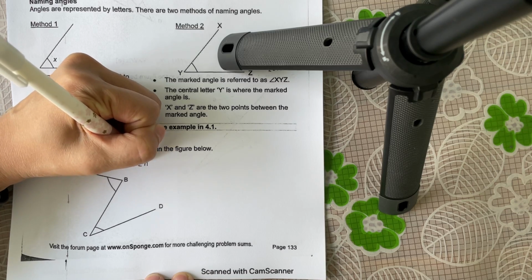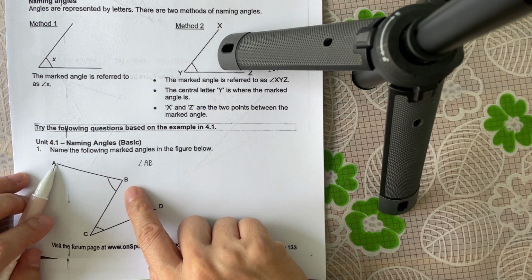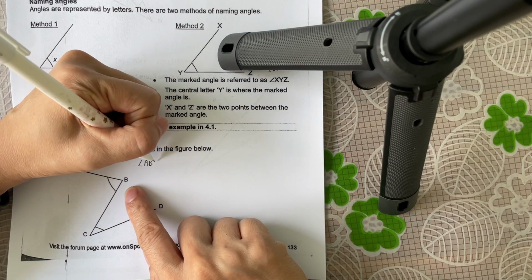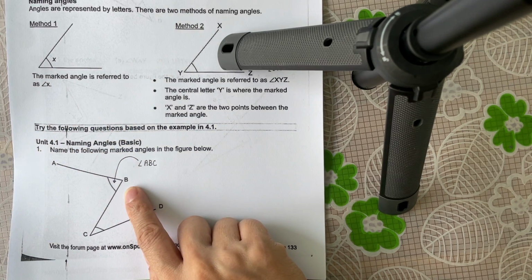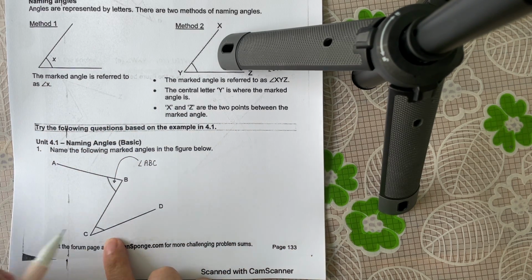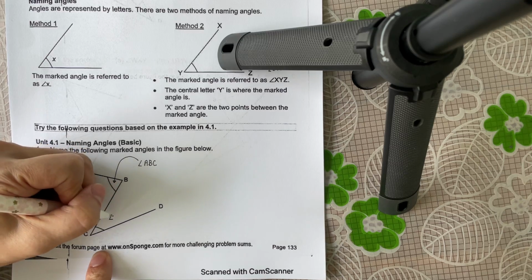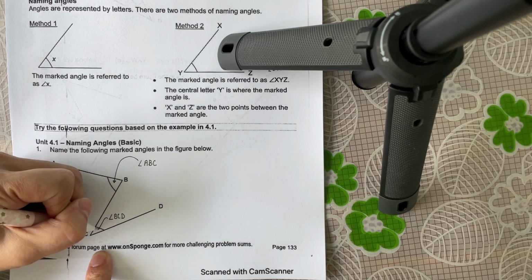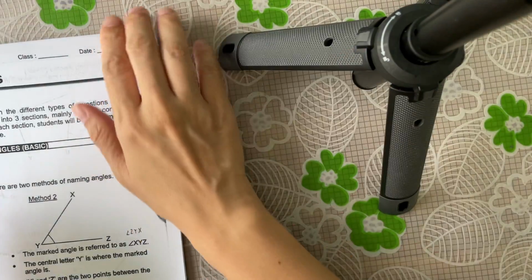Okay, so it starts from line AB, right? So the first two letters of the angle will be AB, and the other line that makes up the angle is BC. So this is angle ABC. This other angle over here is formed by two lines, BC and CD. So I will write down as angle BCD. Hence this is the second angle. Now, moving on.